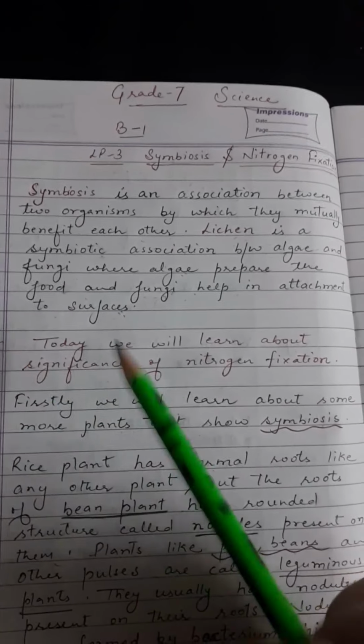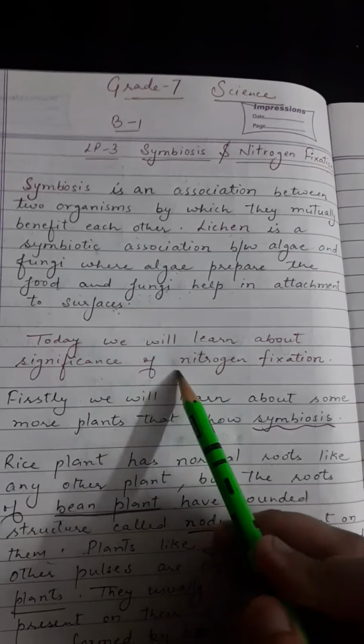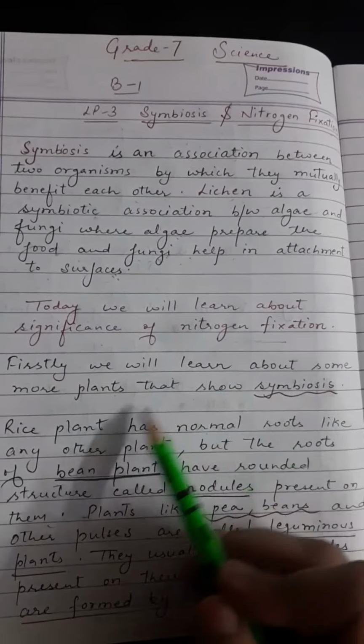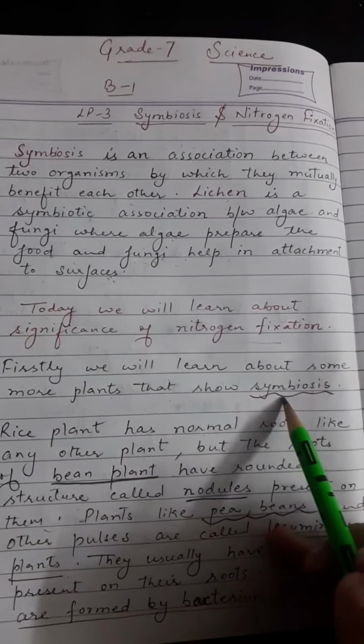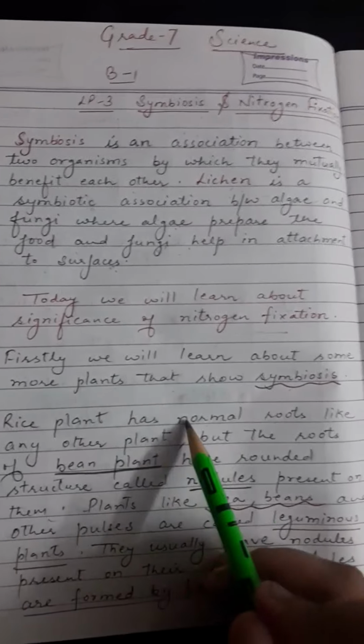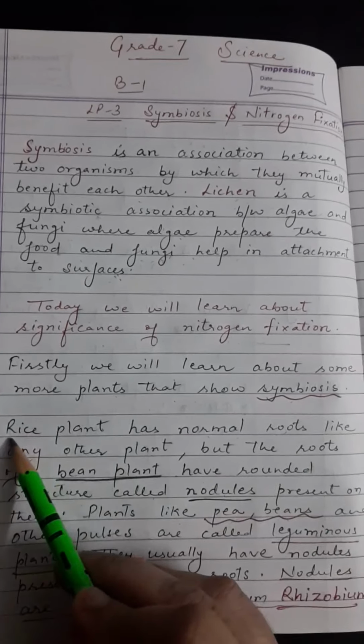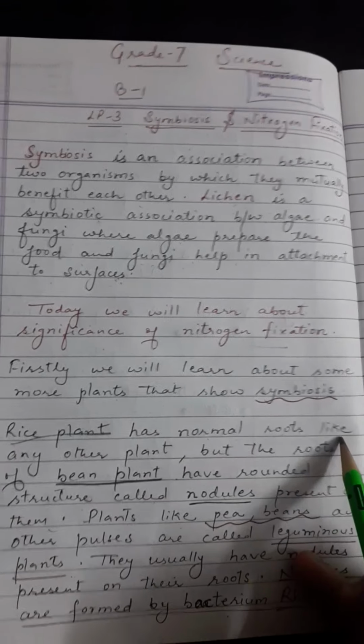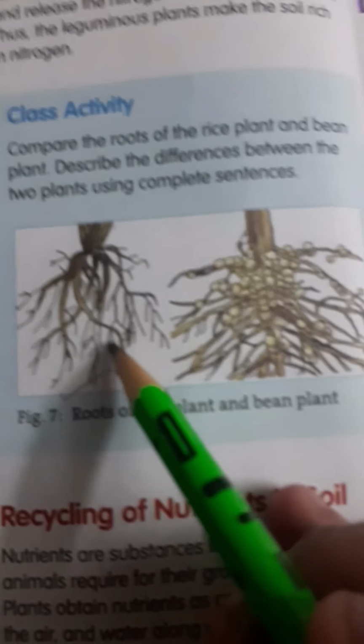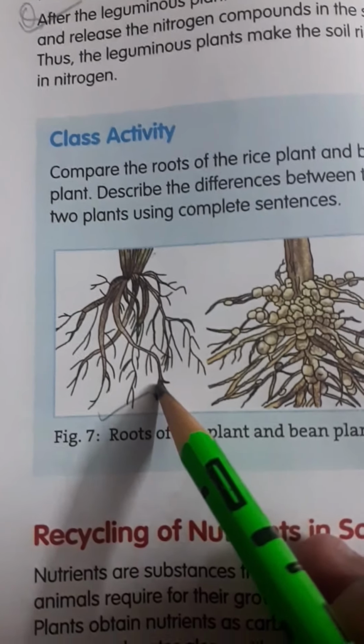Okay, now in today's topic we will learn about the significance of nitrogen fixation. Firstly, we will learn about some more plants that show symbiosis. Rice plant has normal roots. Which plant? Rice plant has normal roots like any other plant. Look at the roots of the rice plant. These are the roots of the rice plant.